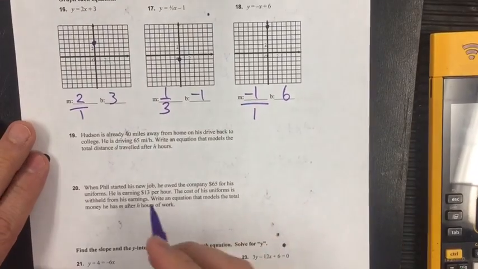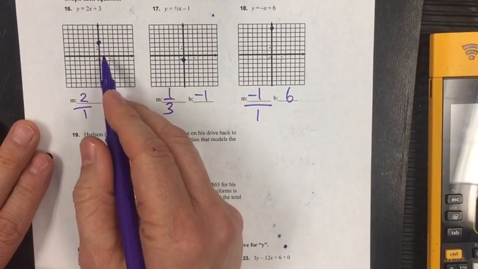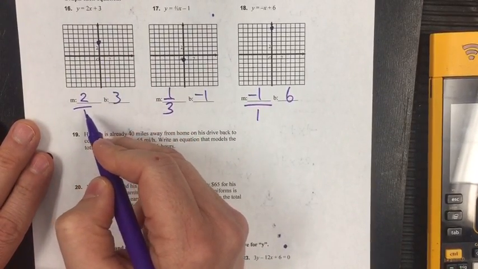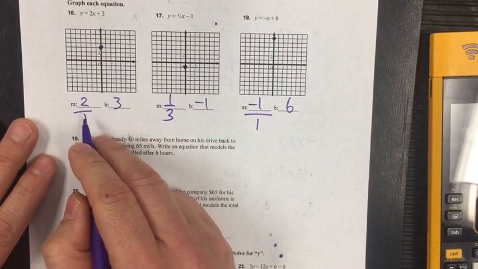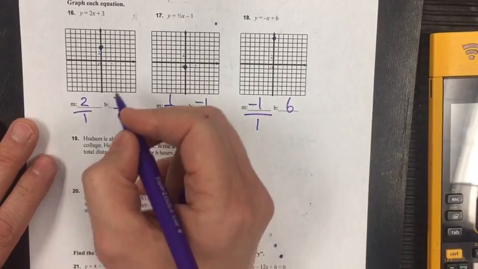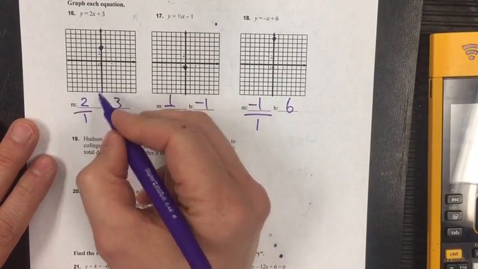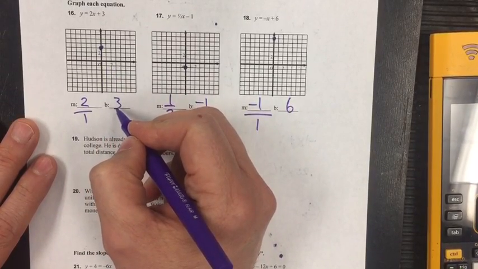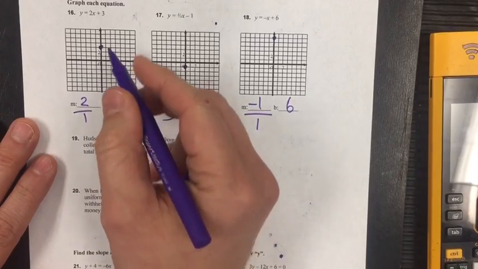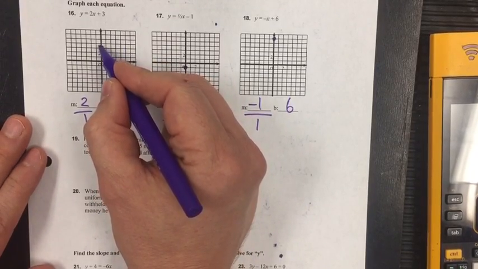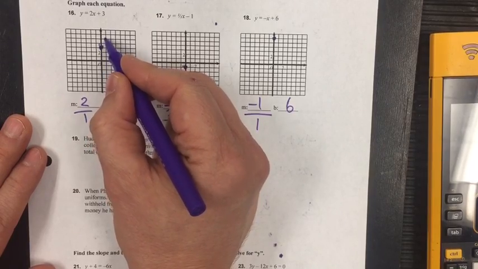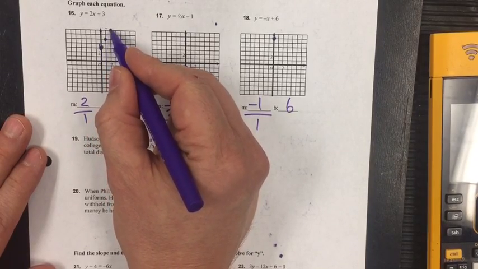All right, so starting at my beginning value of 3, I'm going to go up 2, 1 to the right. And remember, when you plot slope, it's not the same as doing ordered pairs. We're not starting at the origin. We're starting at our beginning value, our y-intercept. So I start at the y-intercept, and then I do my stair step. Up 2, over 1, put a point. Up 2, over 1, put a point.